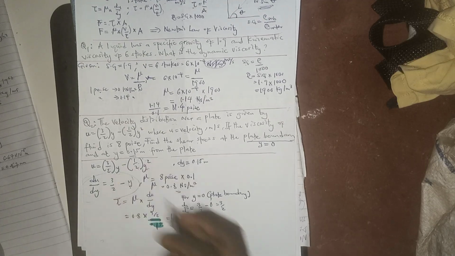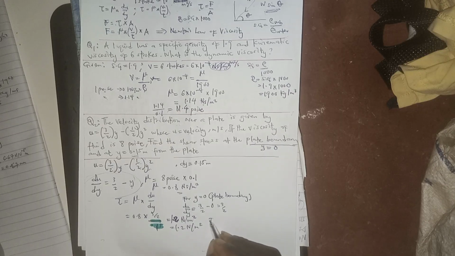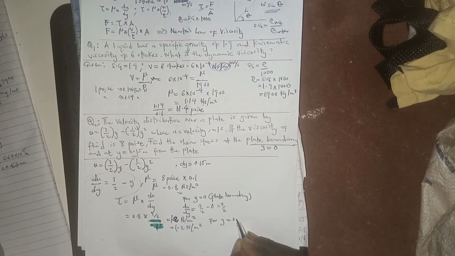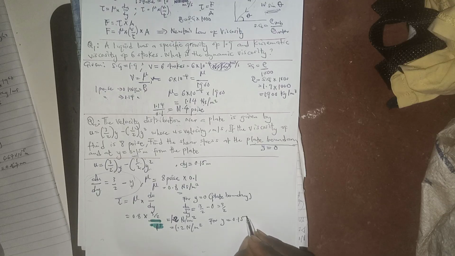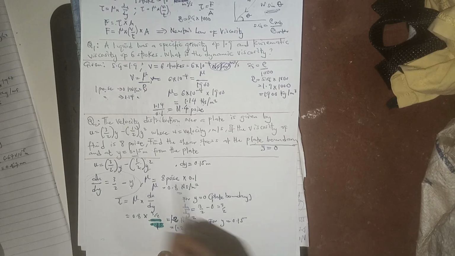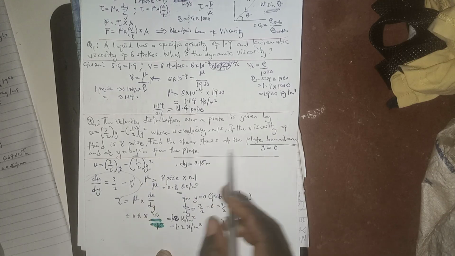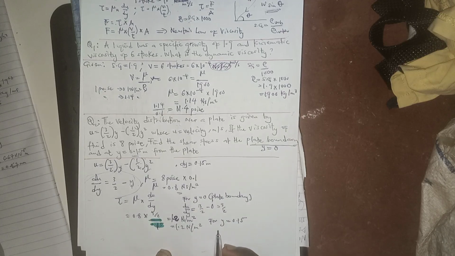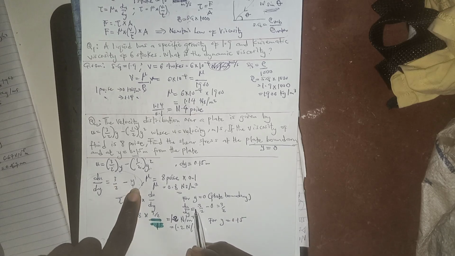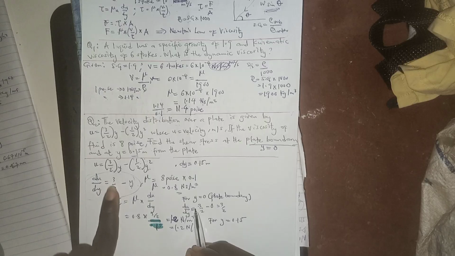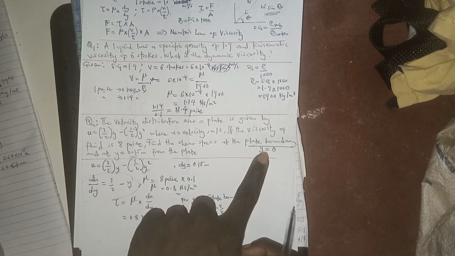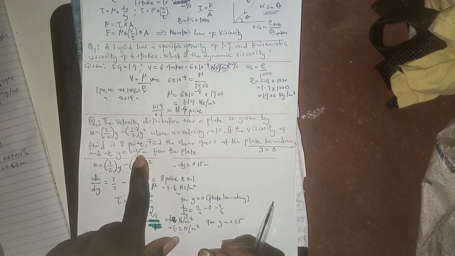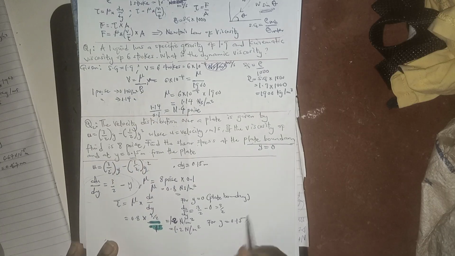Now let's do it at y equals 0.5 meter. The y is actually to be inserted after you get your du dy, not into the equation for differentiating. After you differentiate u with respect to y, you can do it for the plate boundary and for the second y from the plate. That's just what the y is for.